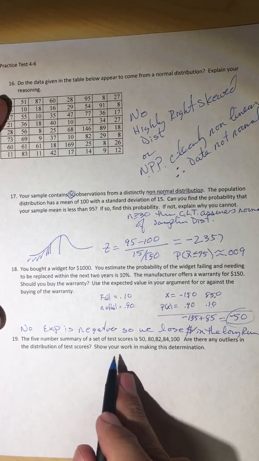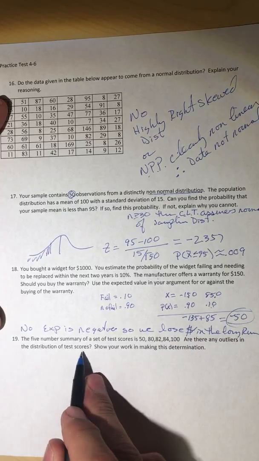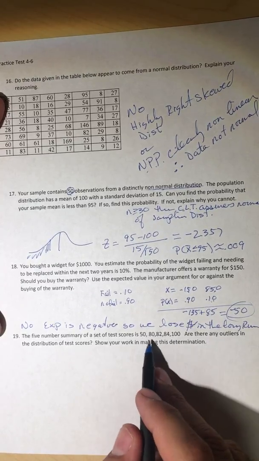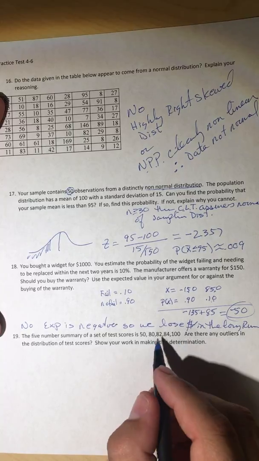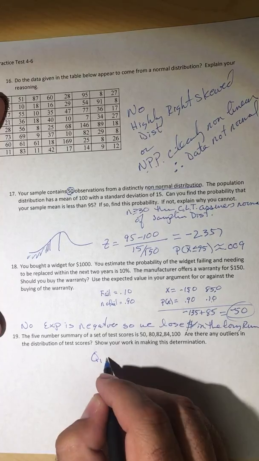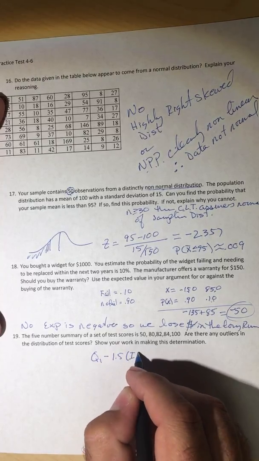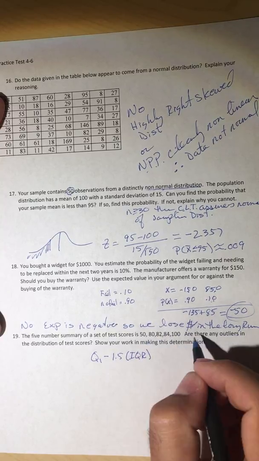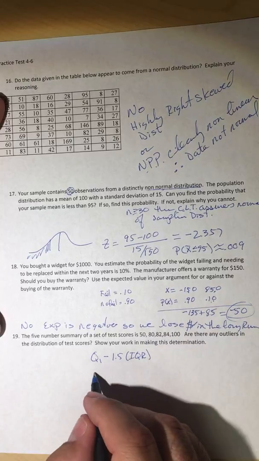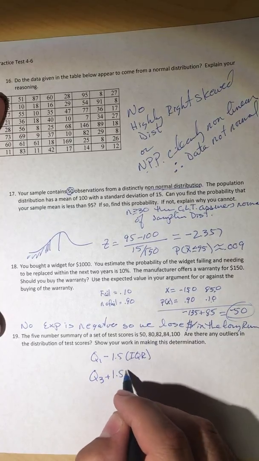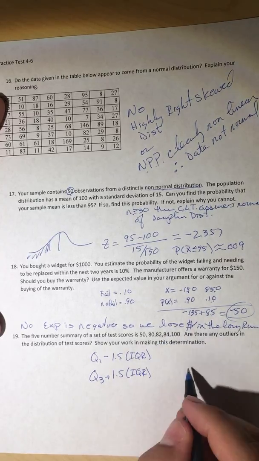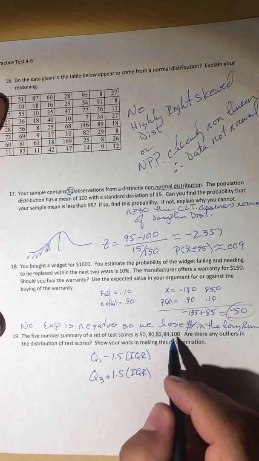The 5-number summary for a set of scores is this. Are there any outliers in the distribution of test scores? Show your work in making this determination. So we just need to figure out if this 5-number summary represents any outliers. Well, remember, the formula for outliers: we're going to take Q1 and subtract 1.5 times the IQR. And that's going to build us a fence in here. And if this value is smaller than the minimum, that means the minimum is an outlier. And then we'll do the same thing, Q3 plus 1.5 times the IQR. And then we're going to build that fence out to the right. And if that's past 100, then 100 is not an outlier.